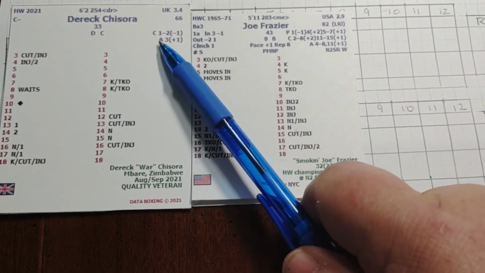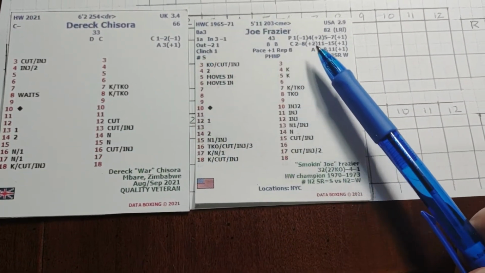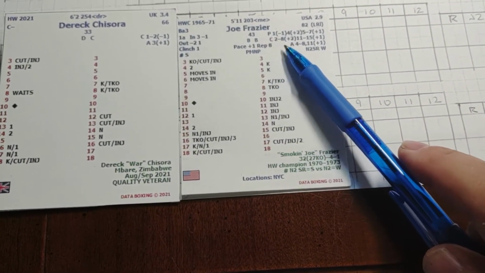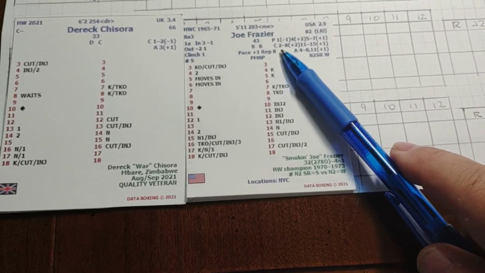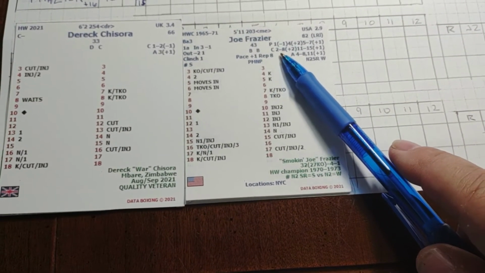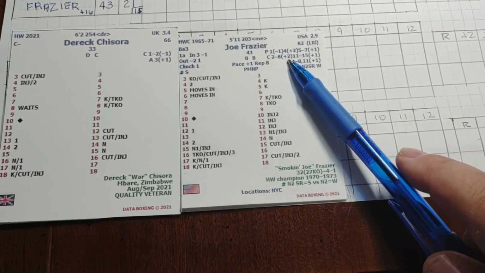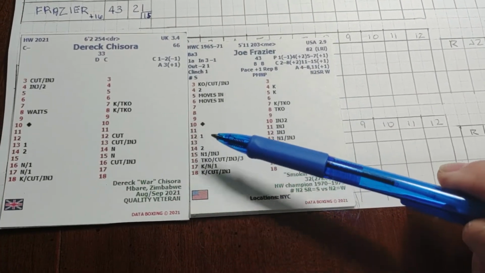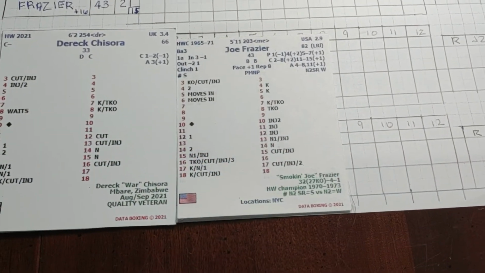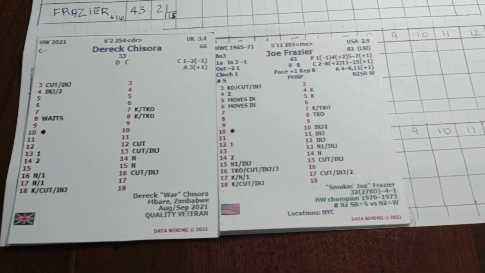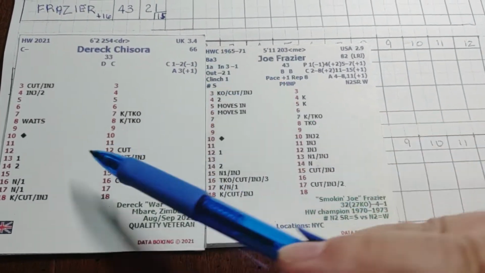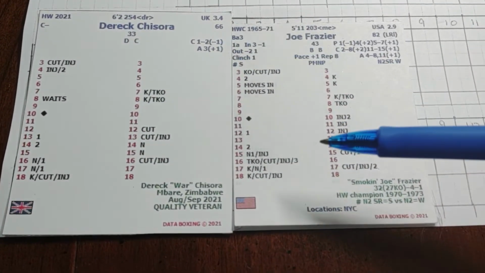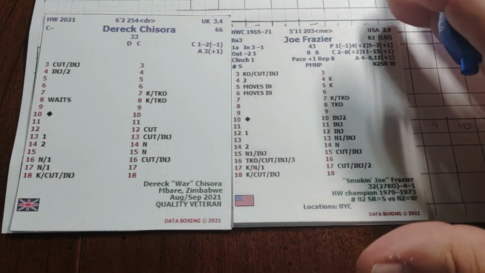Chisora actually has a negative control rating for round 1 and 2, so he will give Frazier a control rating in round 1 and then add 1 to this +2 for round 2 to give him 3, and then Frazier will have +2 controls up through round 8. And again, these control ratings mean that if you roll this diamond, you score half a point and you keep control. If you don't have a control rating, that's just a miss. And you can pick up control ratings if you start pummeling your opponent.